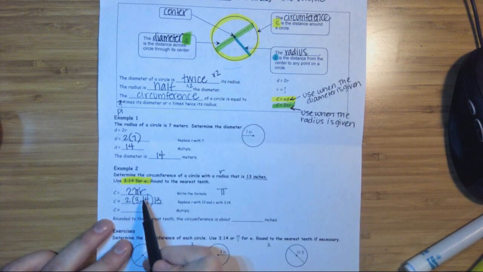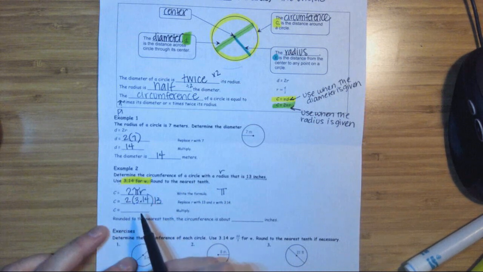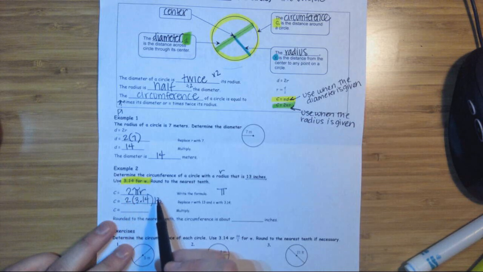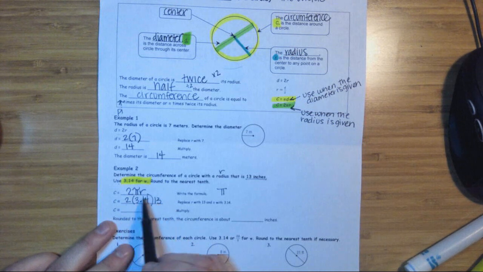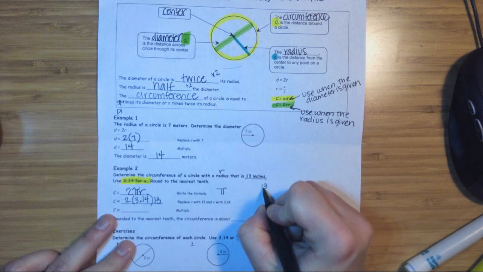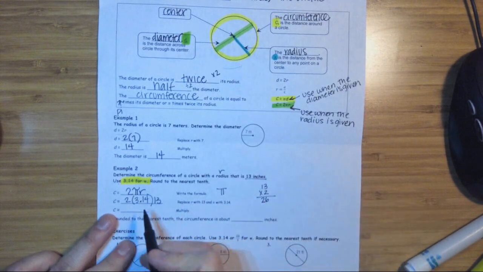So 2 times 3.14 times 13. And then to find the answer, we're just going to multiply it all together. The way I look at this is I'm going to multiply my whole numbers together first. Remember, multiplication really doesn't matter what order you go in. So I'm going to multiply my whole numbers together first because I like doing that. So 13 times 2 is 26.